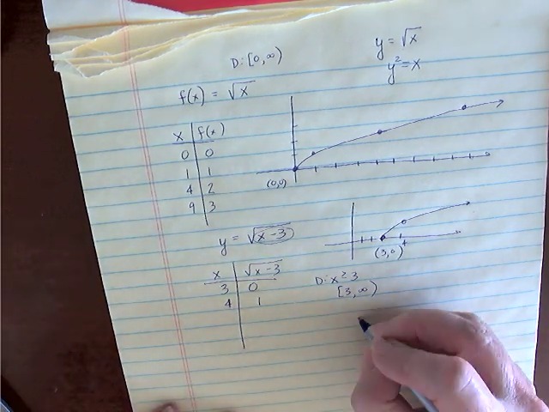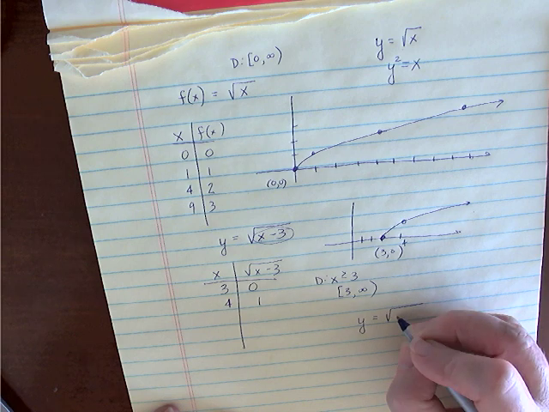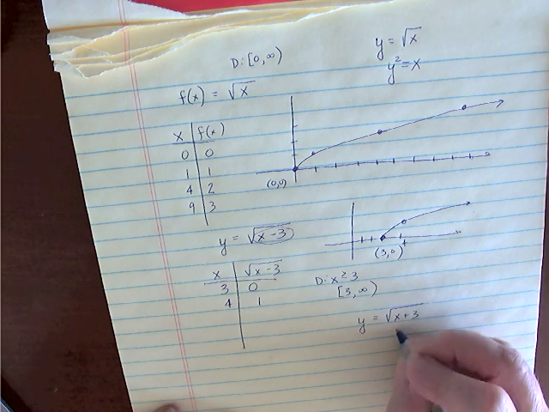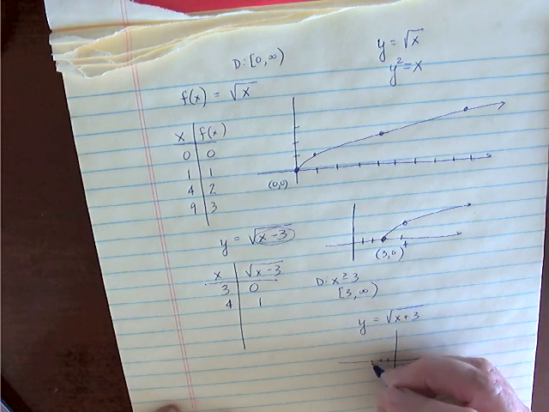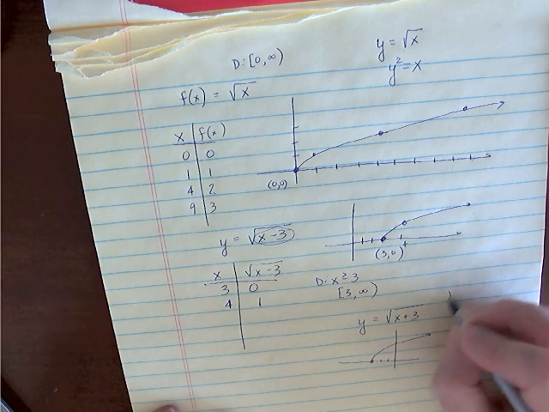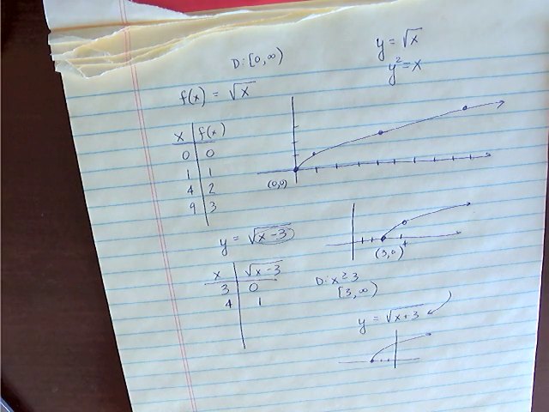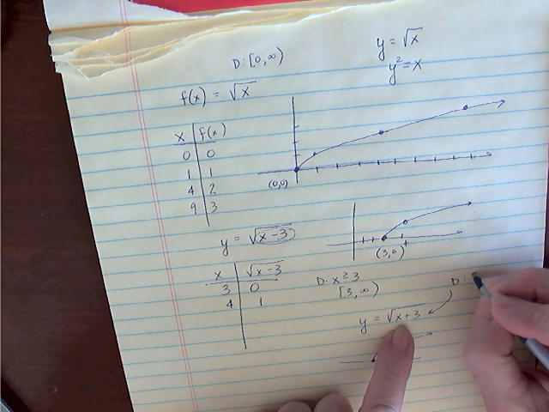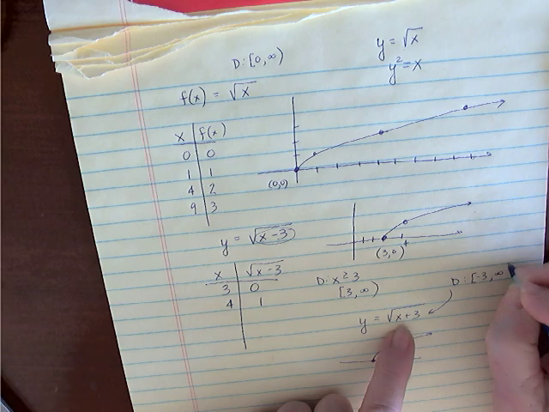As opposed to if you had y is equal to the square root of x plus 3, right? We've talked about this a lot. This shifts it 3 units to the left. So whatever goes on in the heart and soul of the function kind of does exactly the opposite of what you would think, right? So this shifts this. So your domain starts at negative 3 and goes to infinity.